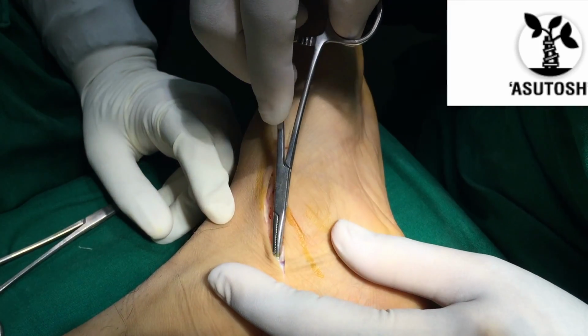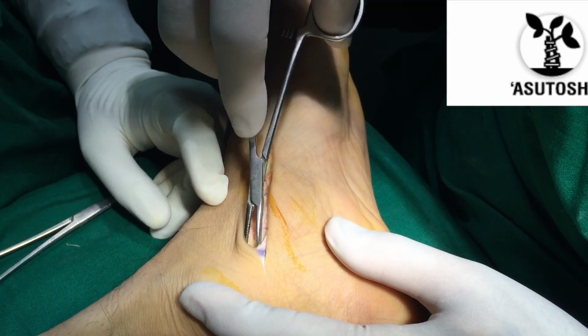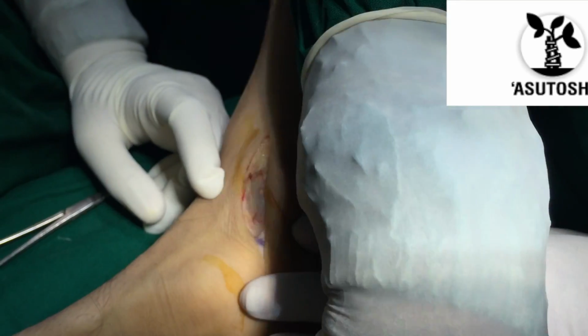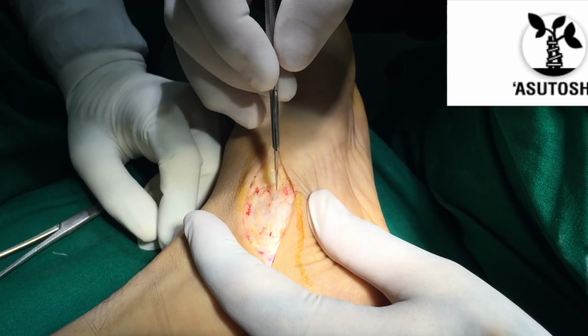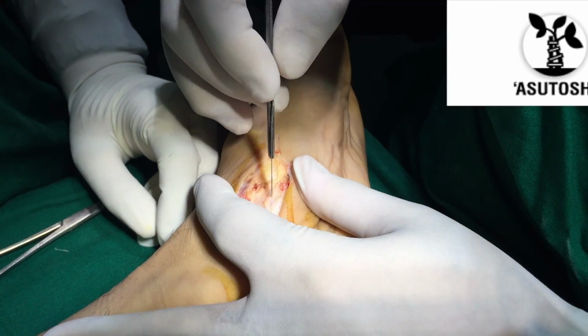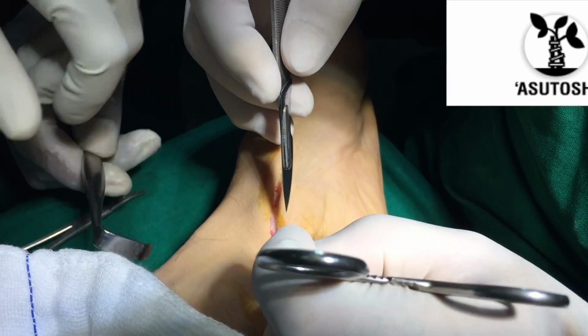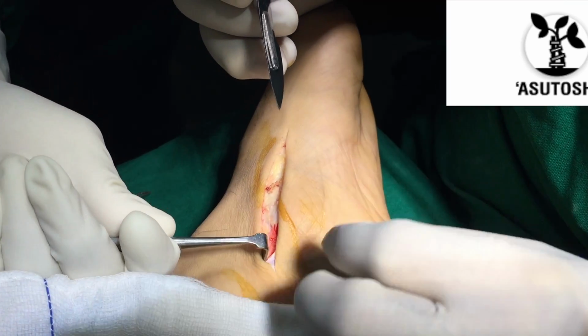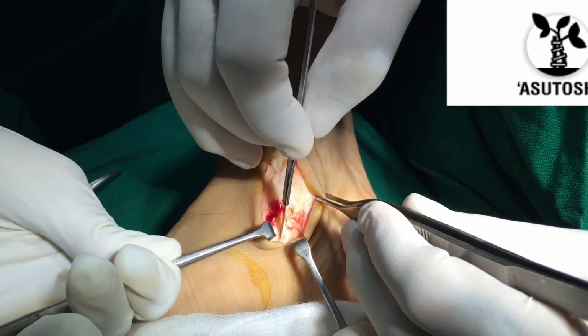Now we'll try to isolate this vessel and hold it back with the retractor. However, this is by choice. There's no hard and fast rule as to coagulation. We are now dissecting into the tendon sheath. We are holding back this venous structure with the retractor.